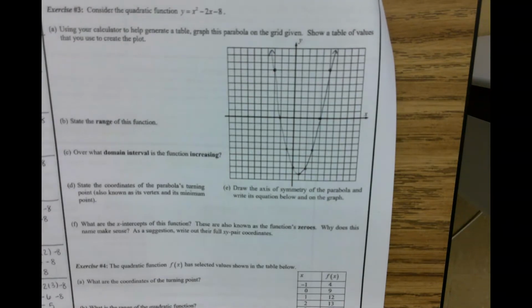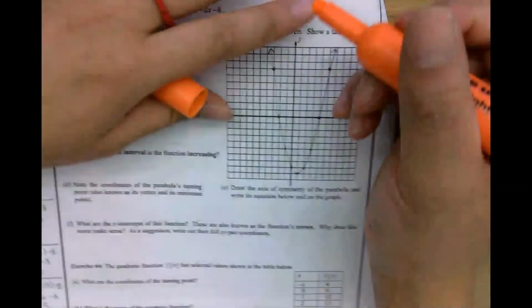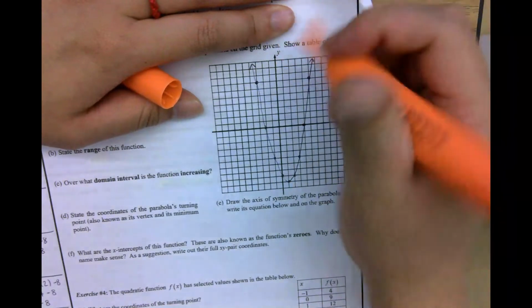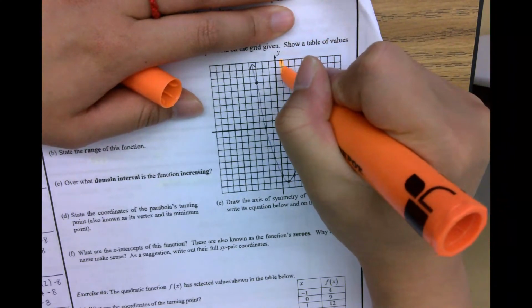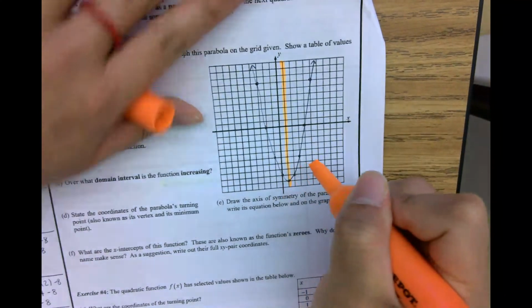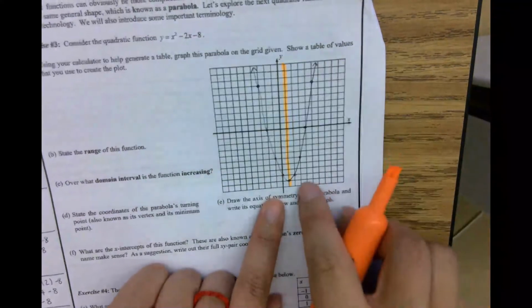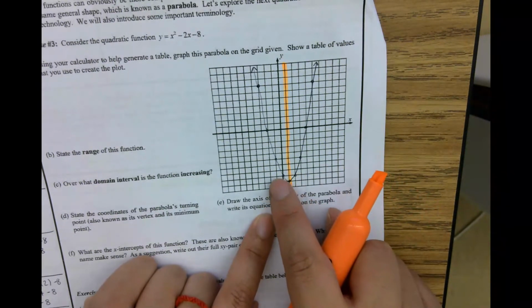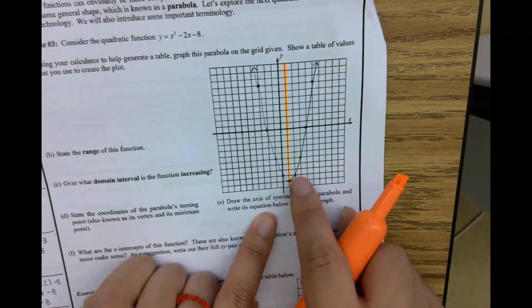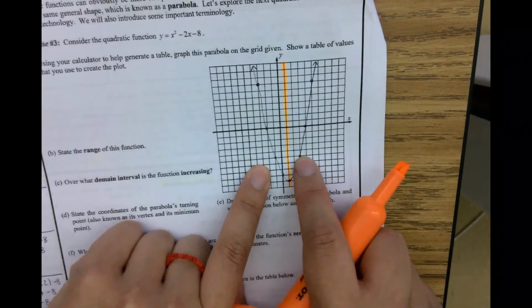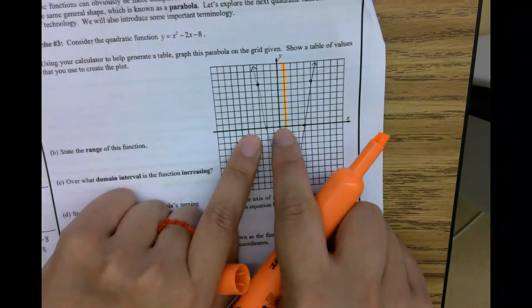Okay, and then what I recognized is that after the point 1 comma -9, it started repeating again, right? And so I got up to here, and then I realized it was all a mirror image of one another, right? If I reflected it over, it'd be here.